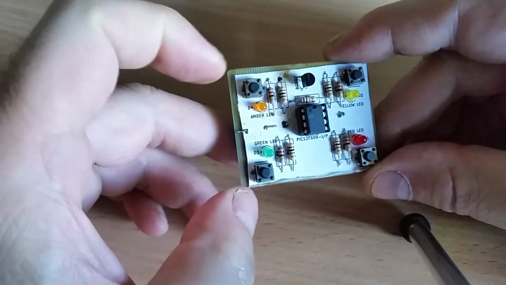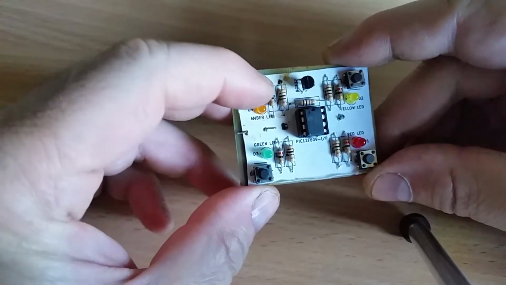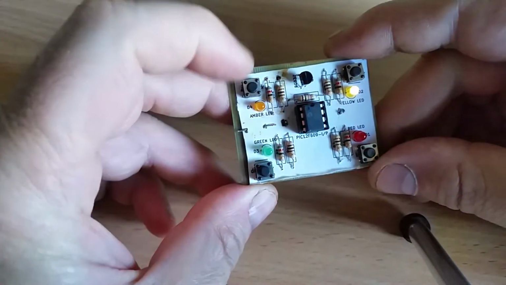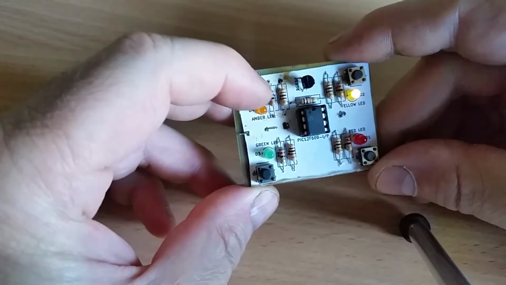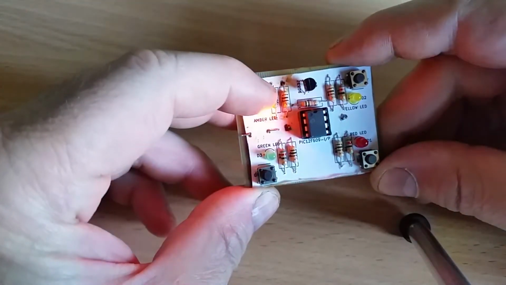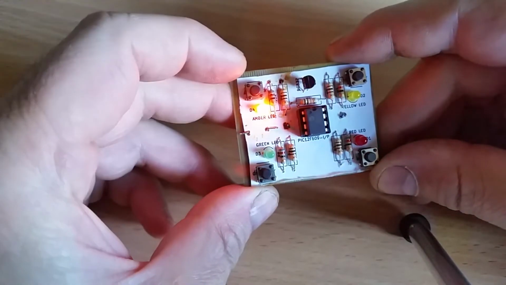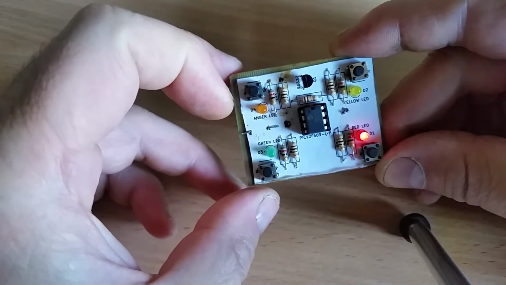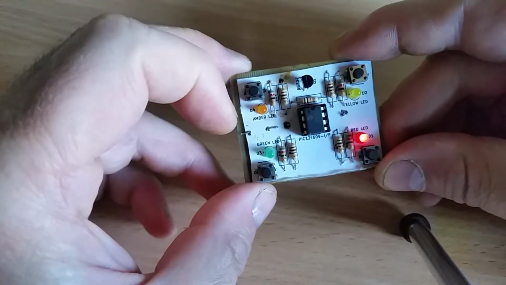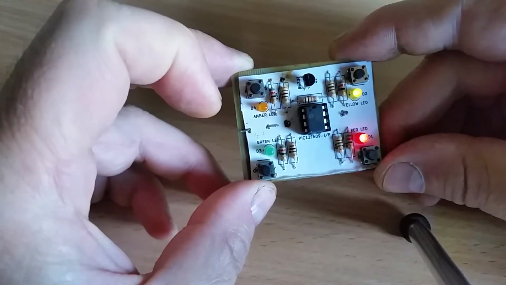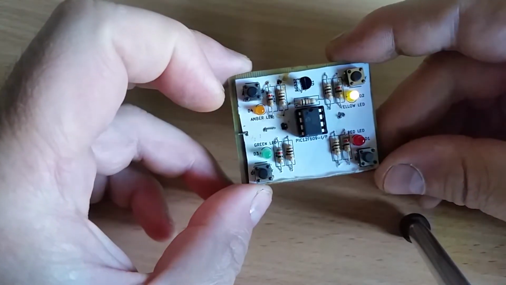So to go through the features of this, there's 4 buttons. The top left button sets the level. So you can set level 2, 3, 4 and 1, and the level is just the number of sequences that you have to copy when you're actually playing the game.